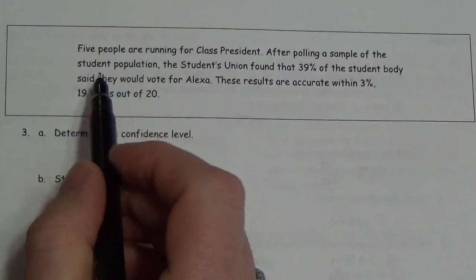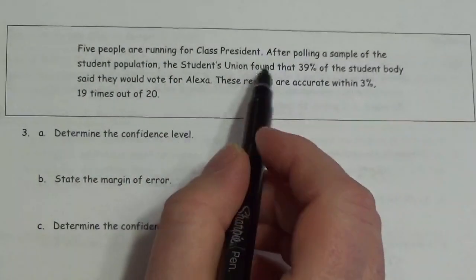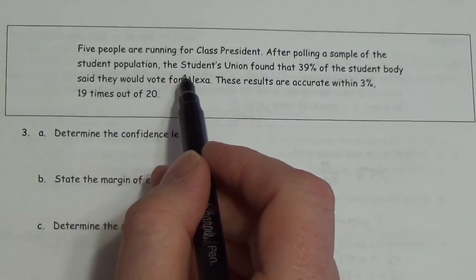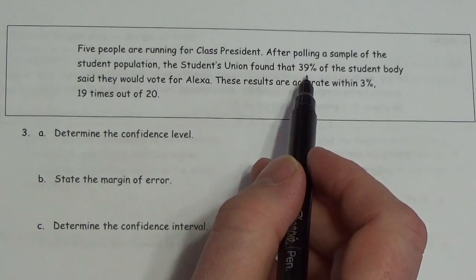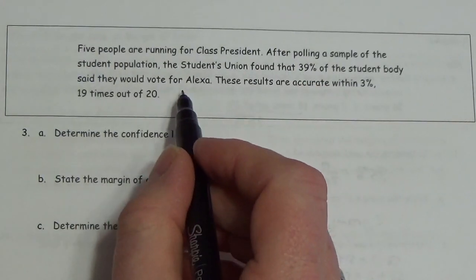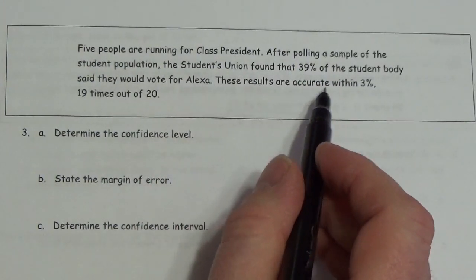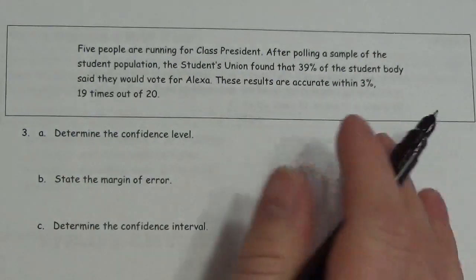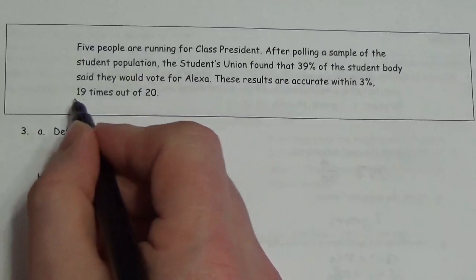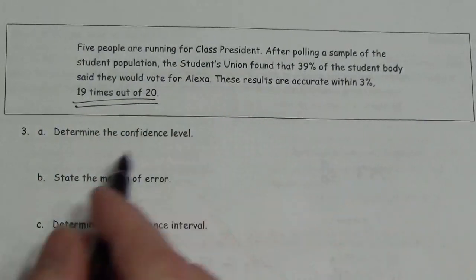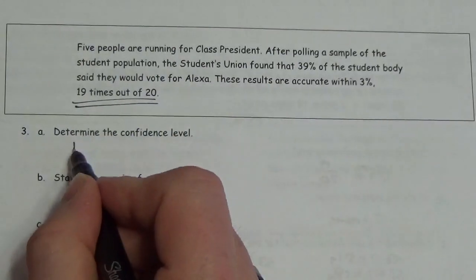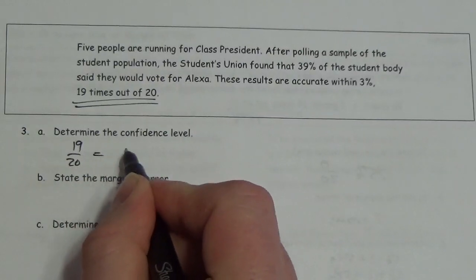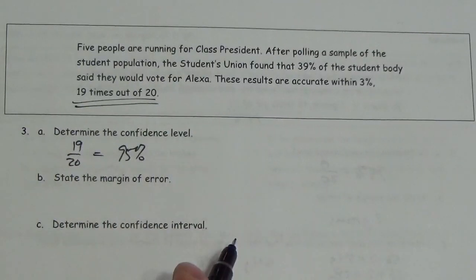Okay, here we go. 5 people are running for class president. After polling a sample of the student population, the Students' Union found that 39% of the student body said that they would vote for Alexa. These results are accurate within 3%, 19 times out of 20. Okay, so there it is again. There's my confidence level right there. So when it says determine the confidence level, 19 out of 20, okay, there's my 95% confidence interval.